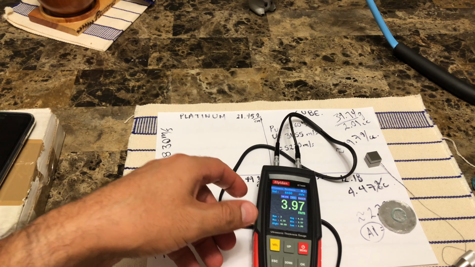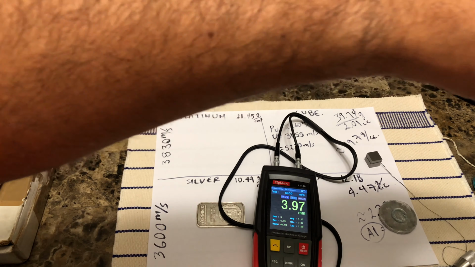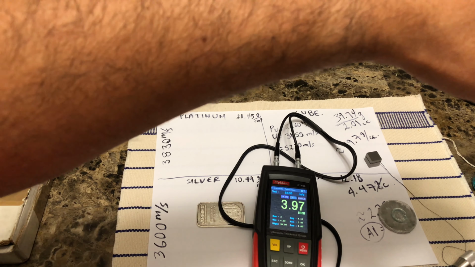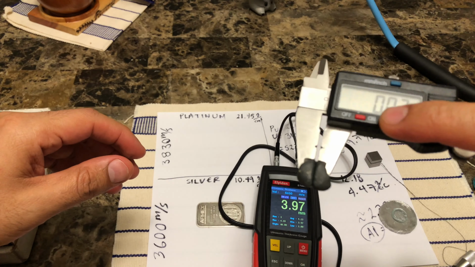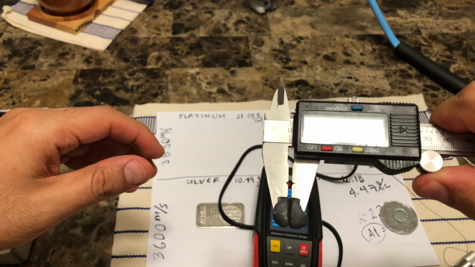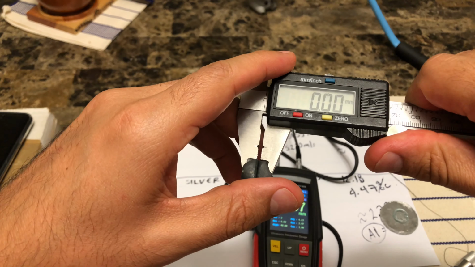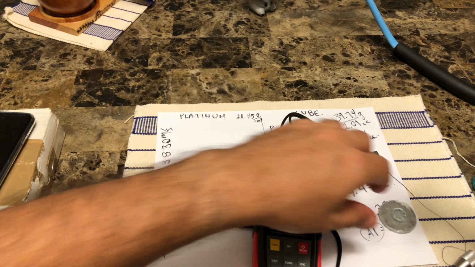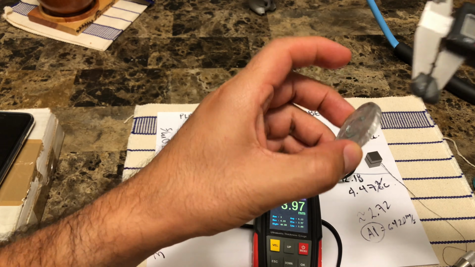Now I'm going to compare that reading to my digital caliper. I'm going to go ahead and make sure that you set it to 0. Okay, cool. So we're going to measure on the same spot.